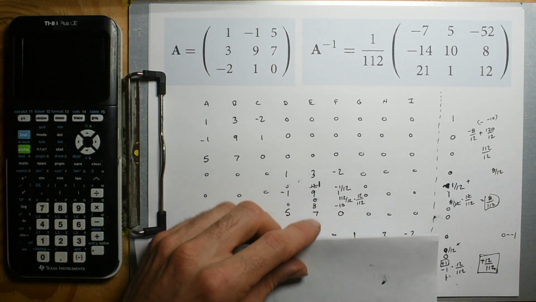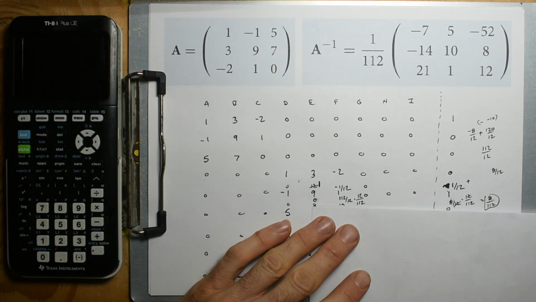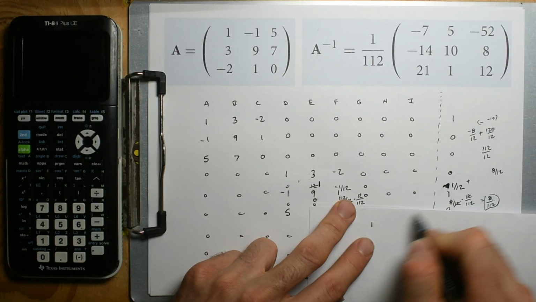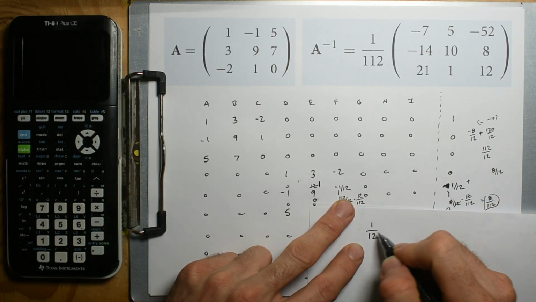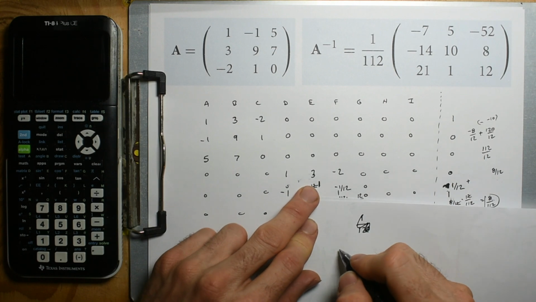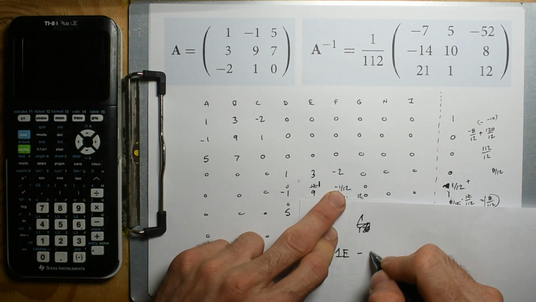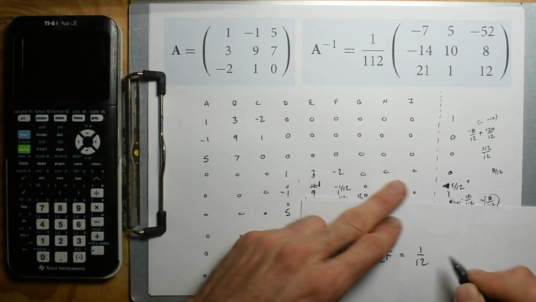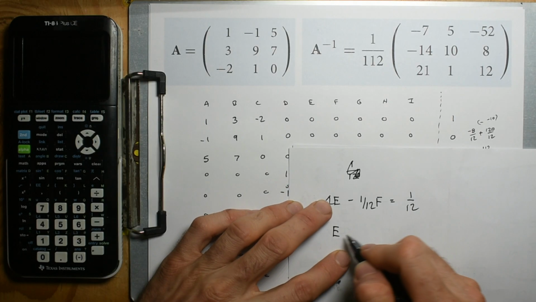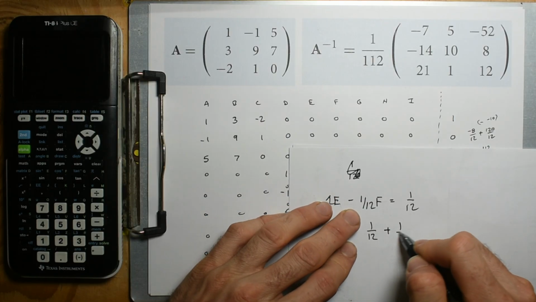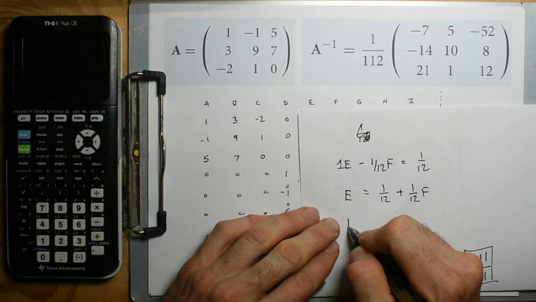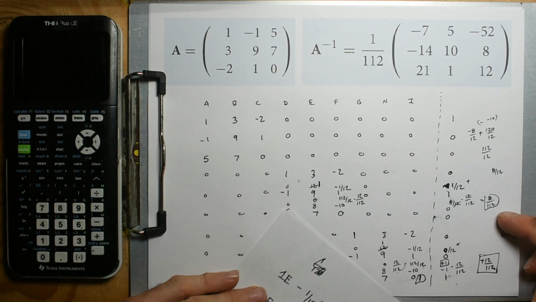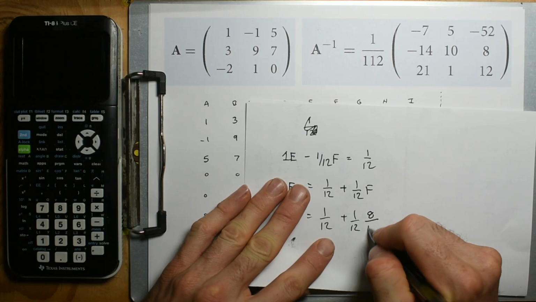So look at this. This is where just doing things mentally is the problem: I see a 12 and then I see a negative 1/12. So this is 1/12, sure. So let's write this full equation out. This is 1e minus 1/12 f is equal to 1/12. Let's solve for e. So e is going to be 1/12 plus 1/12 f. But check this out: 1/12 plus 1/12, what's f? F is 8 divided by 112.